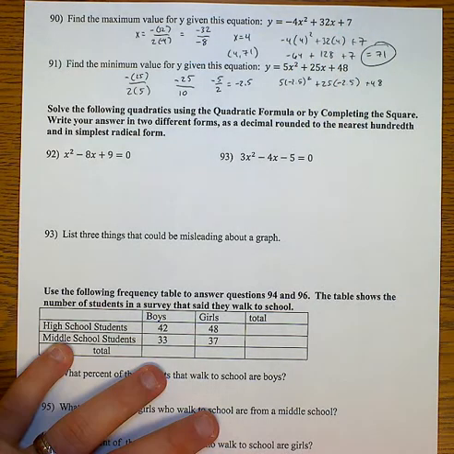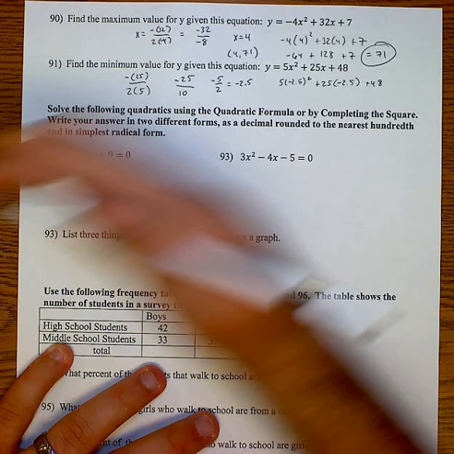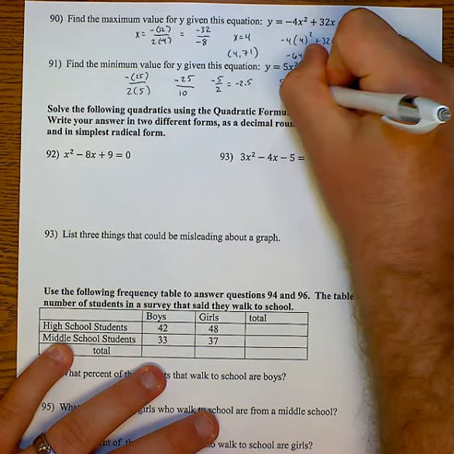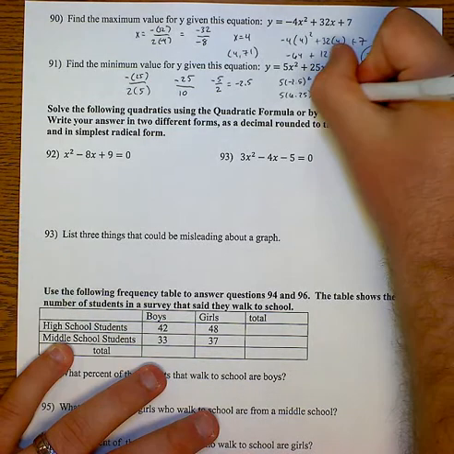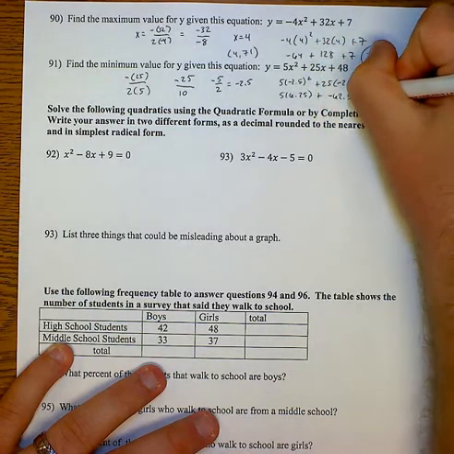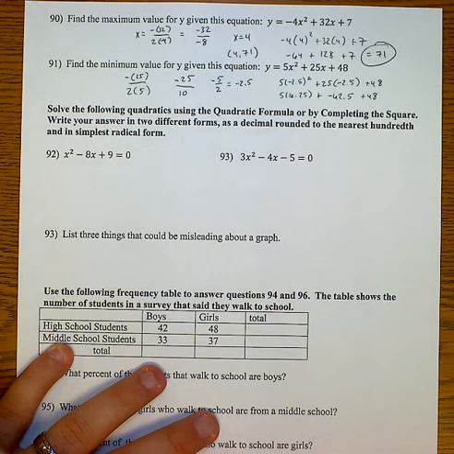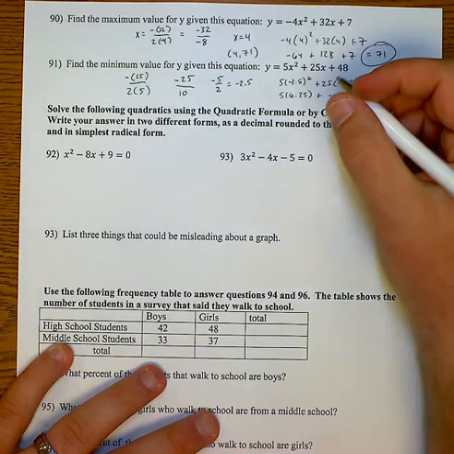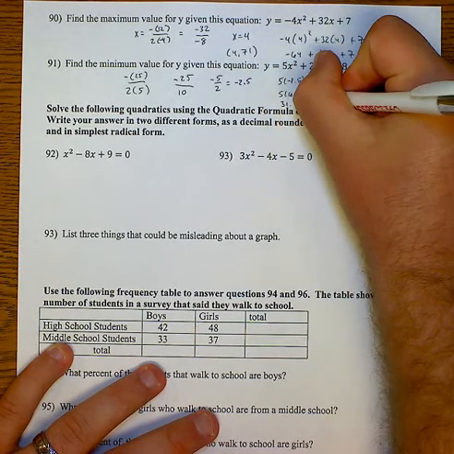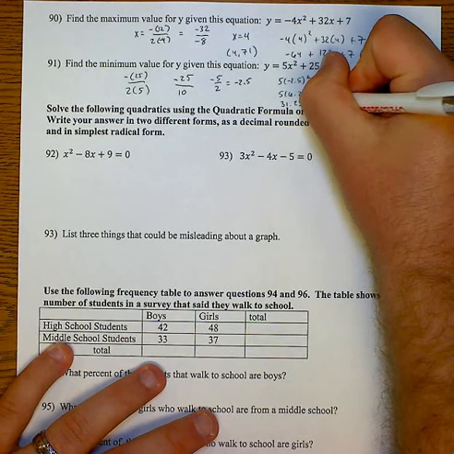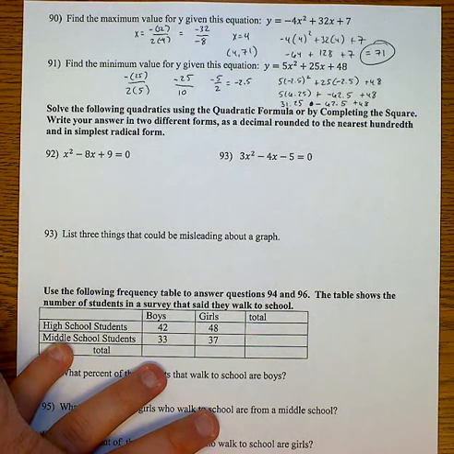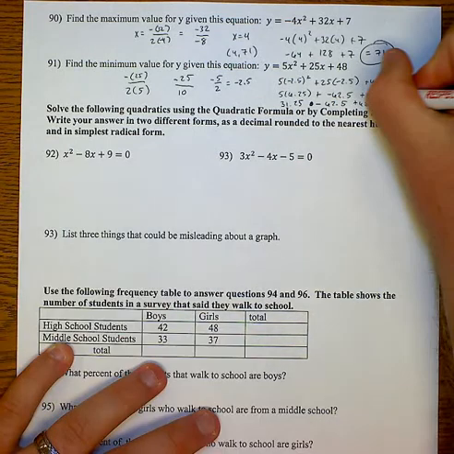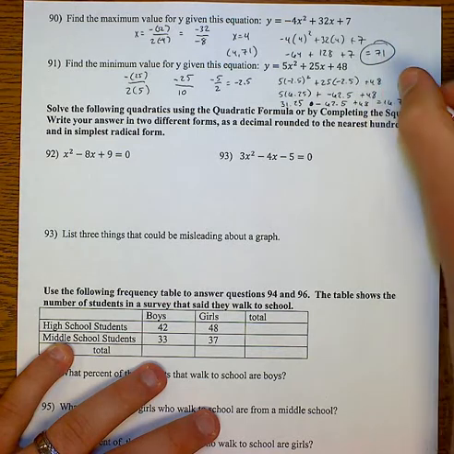Negative 2.5 squared is going to be positive 6.25, and 25 times negative 2.5 is negative 62.5, and 6.25 times 5. So here's what we got: 31.25 plus, or actually, sorry, minus 62.5 plus 48. So 31.25 minus 62.5 plus 48 gives me 16.75. And again, that's not the full vertex that I'm looking for. I'm looking for the y value.